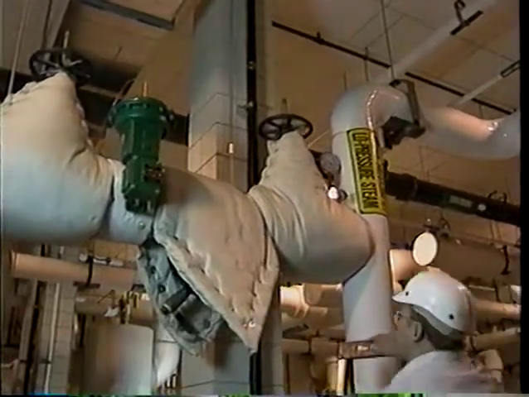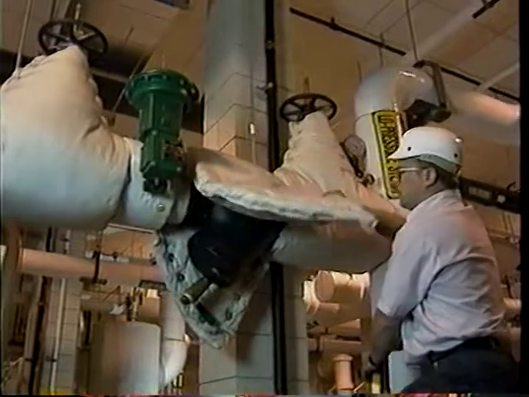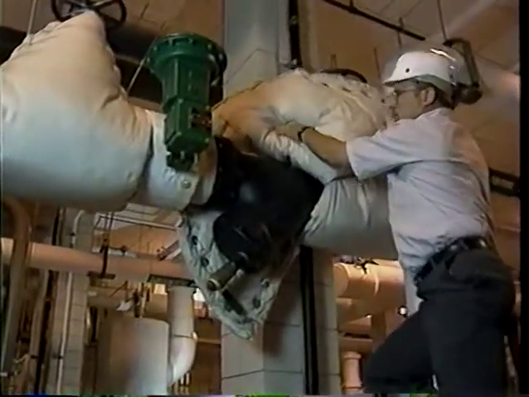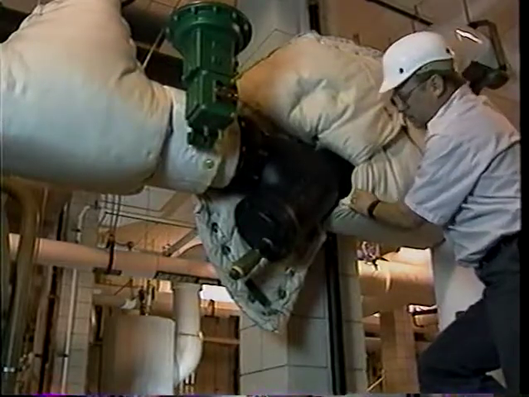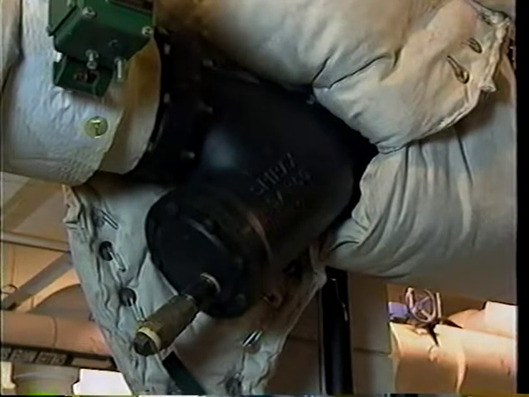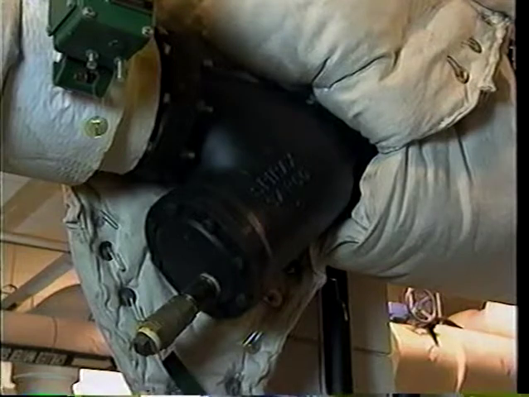Steam strainers remove scale or dirt from the steam and are located on the inlet of steam traps. Scale or dirt can clog discharge orifices in the steam trap. Steam strainers must be cleaned regularly.